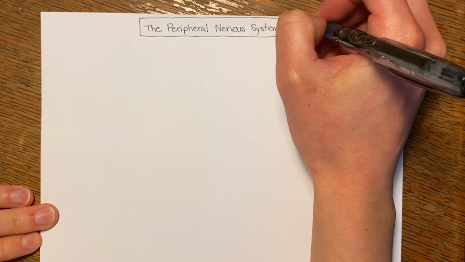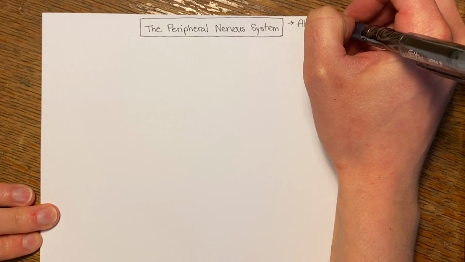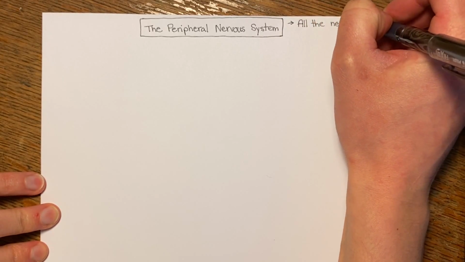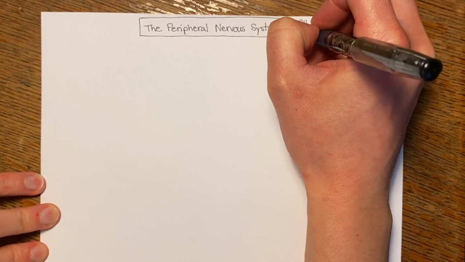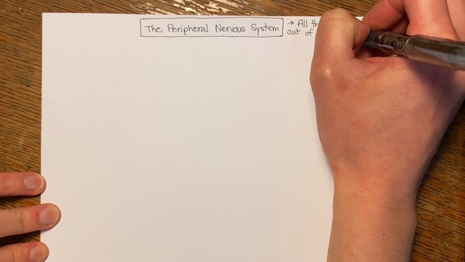So our peripheral nervous system is all the nerves coming out of the brain and spinal cord.